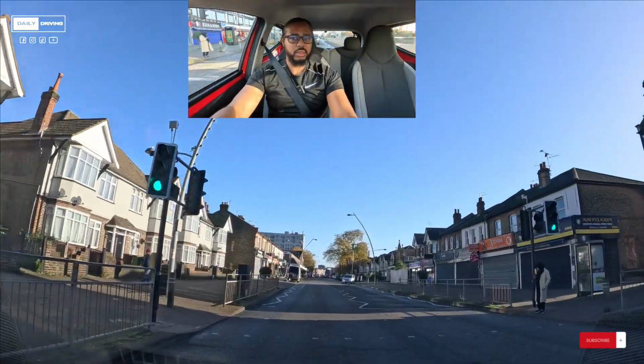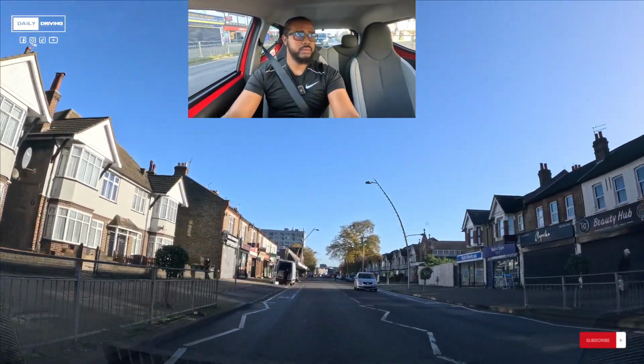Up on the left hand side, center mirror, left mirror, signal left.